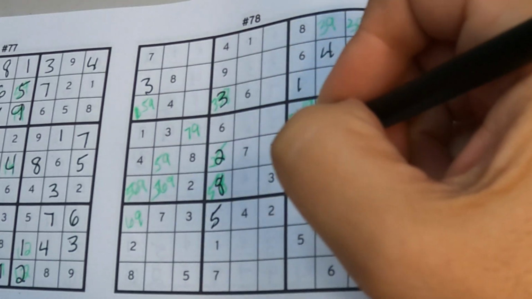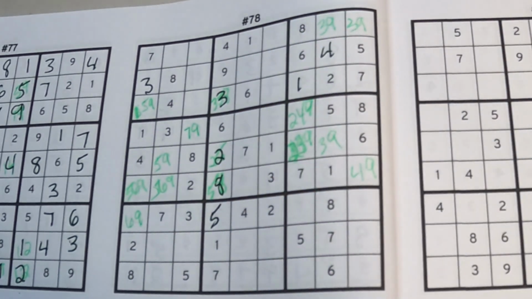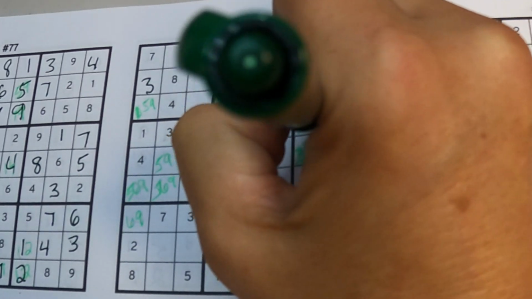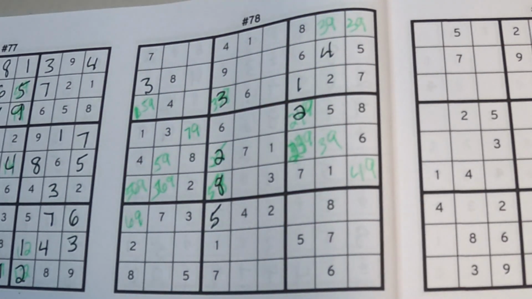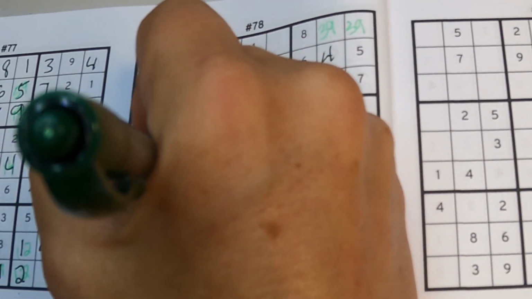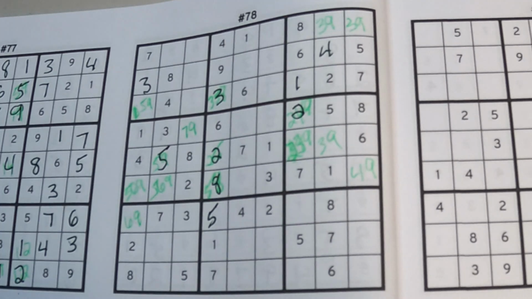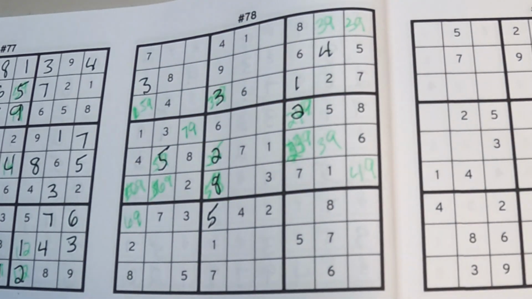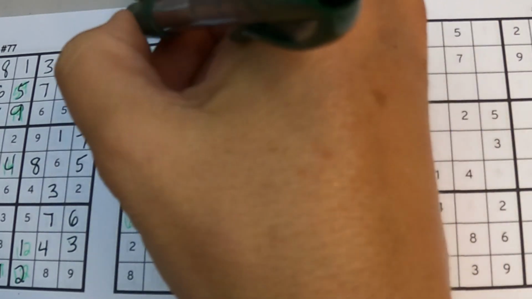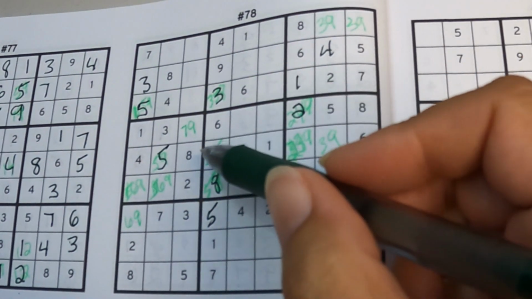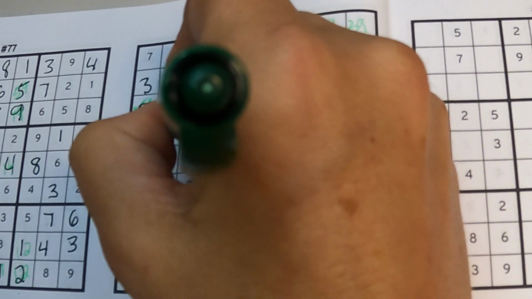And with that 2, we can get rid of this 2. And that means the only place the 2 can be in this box is here. And if we look at this row, the only place for a 5 is here. And now we can get rid of this 5 and this 5. Now that means the only place the 5 can be in this column is here. And the only place a 7 can be in this box is here.